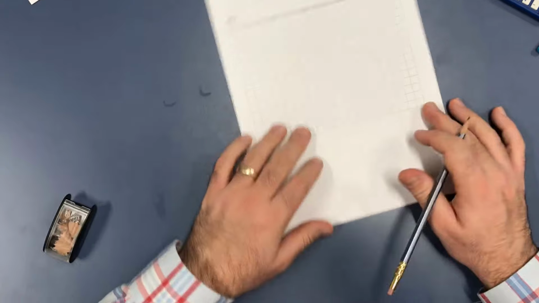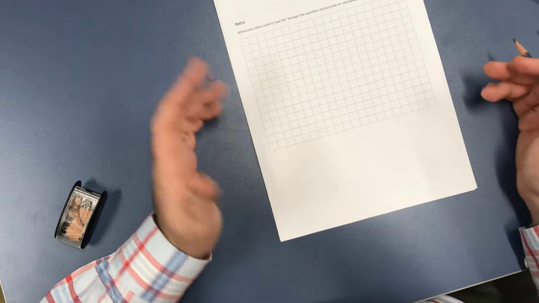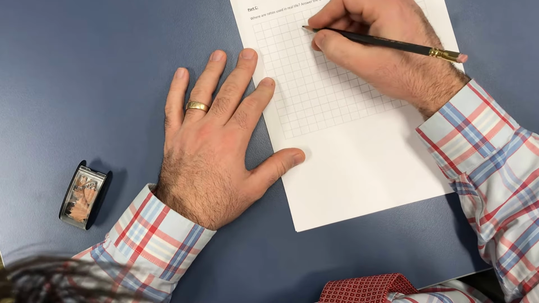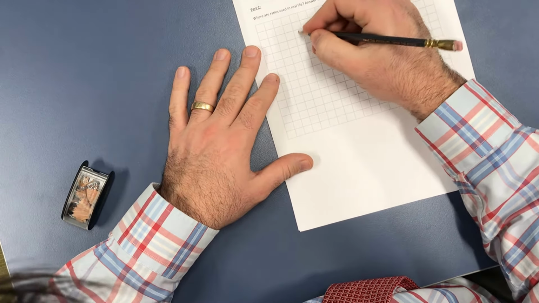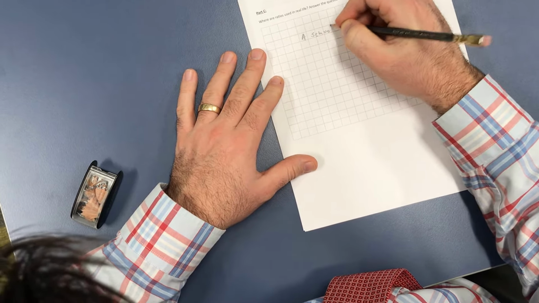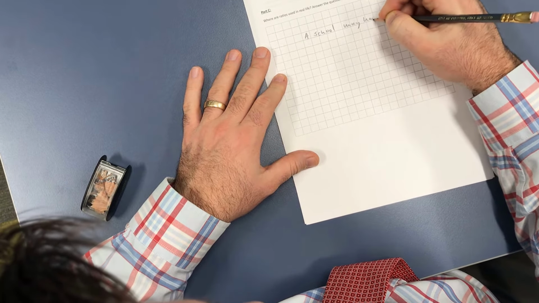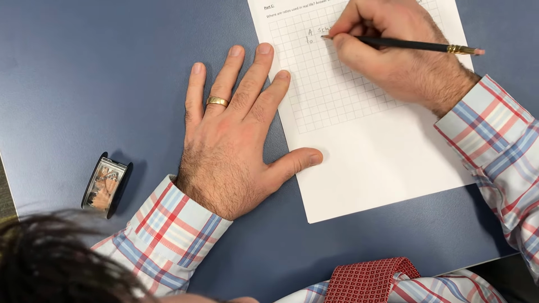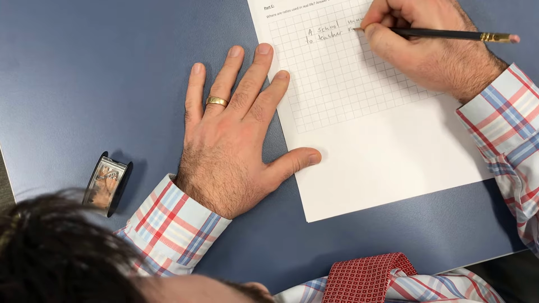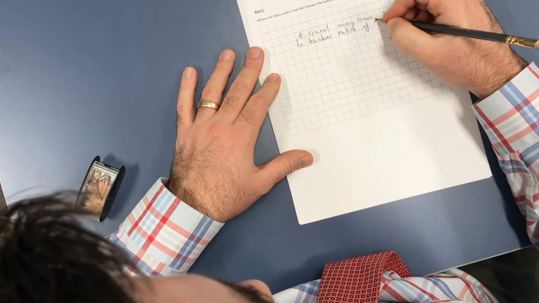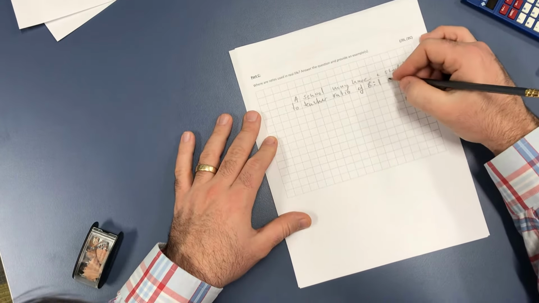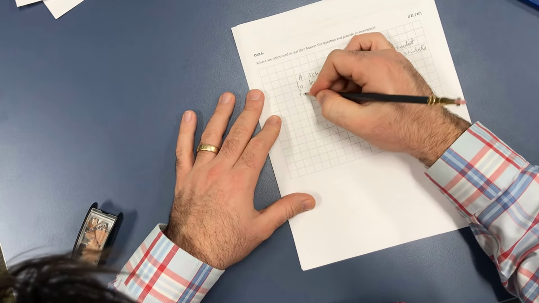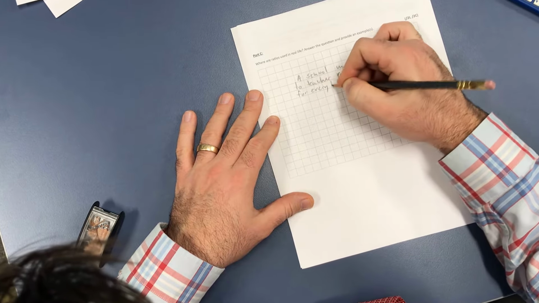Next page. Where are ratios used in real life? Answer the question and provide an example. We did a couple of these examples in class. One easy one is we talked about Sterling Hall, and so you could say a school may have a student to teacher ratio of 8 to 1. So 8 students for every teacher.